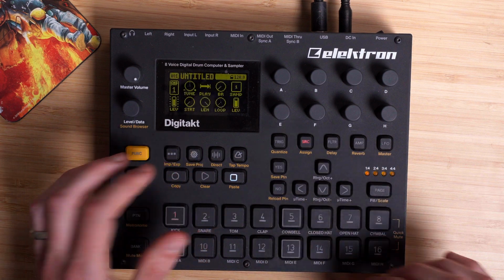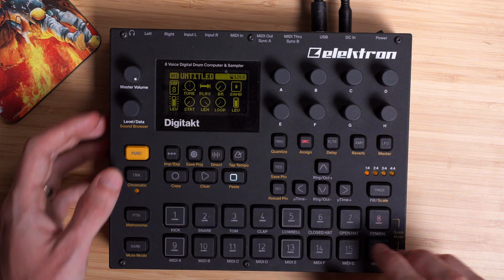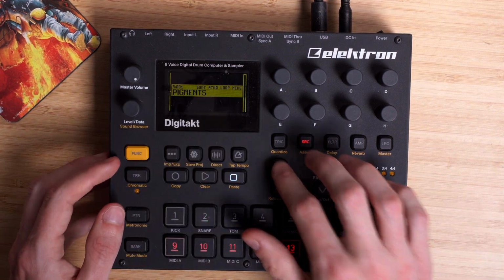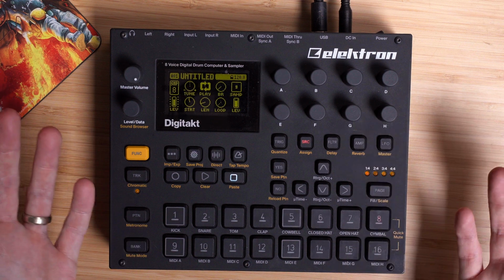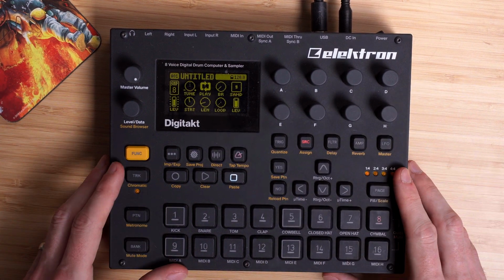And with that loaded, we have all the default settings, but I can say select track 8, go to the function browser, and now I have that track loaded up in my new project.